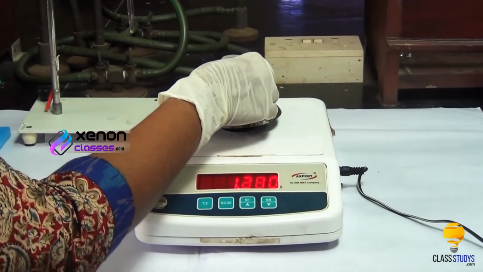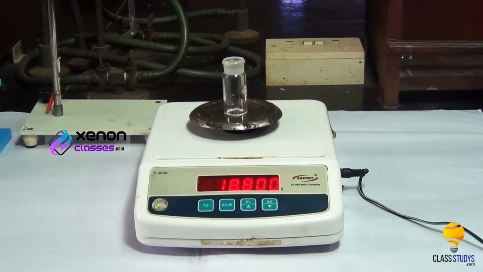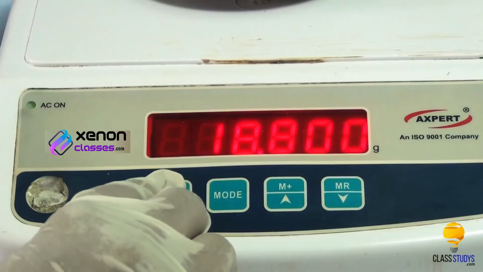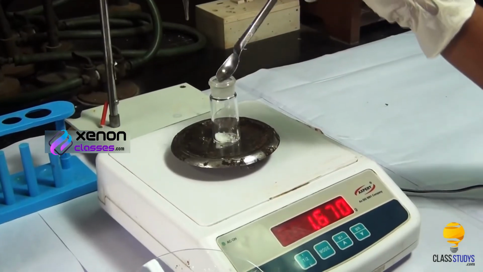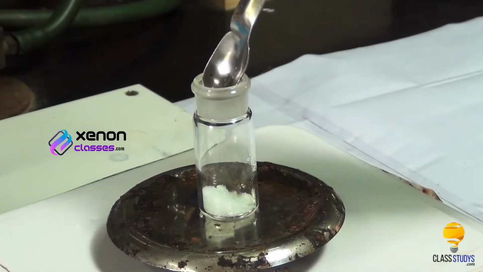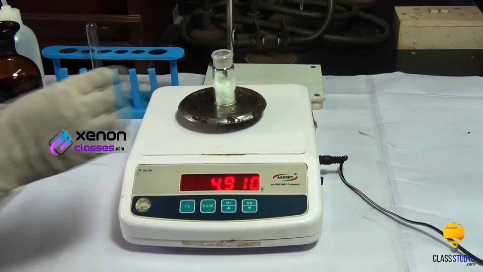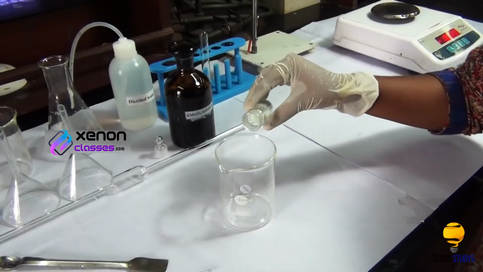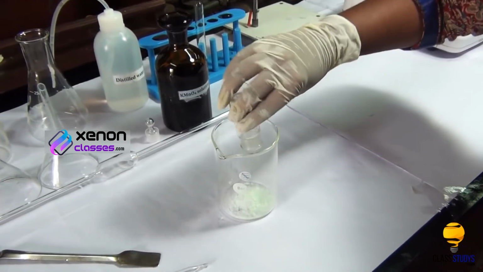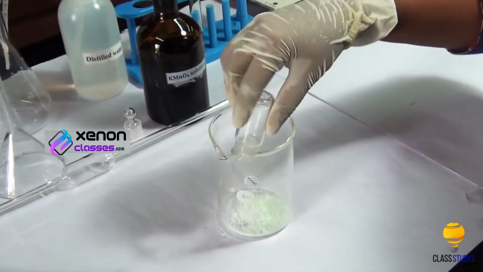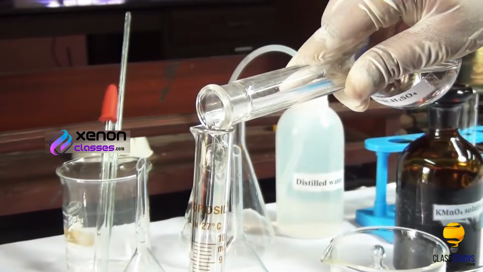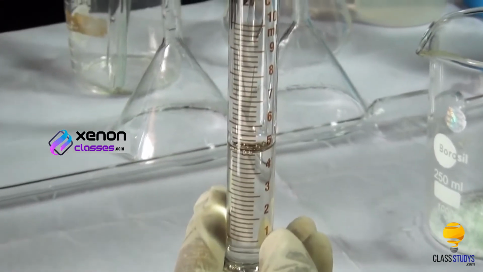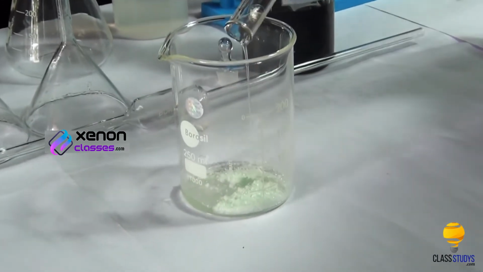Place the weighing bottle on the electronic balance and tare the balance. Using a spatula, take Mohr salt and weigh about 4.9 grams. Transfer the weighed quantity of Mohr salt into the 250 ml beaker. Now measure 5 ml concentrated sulfuric acid in a measuring jar and pour this into the beaker.